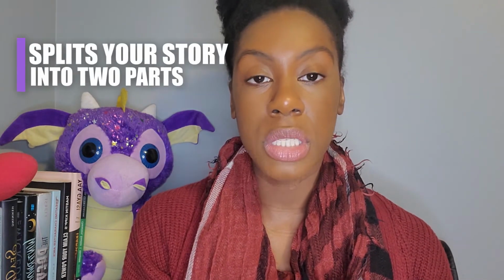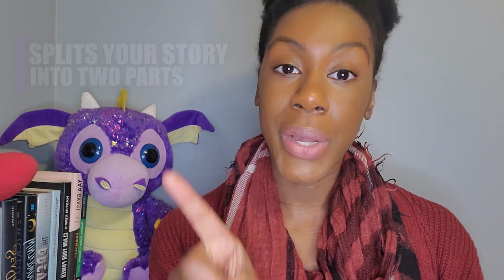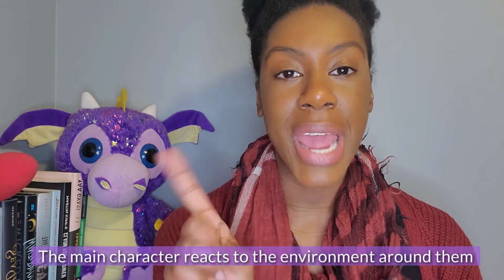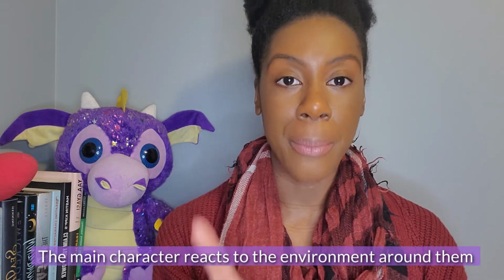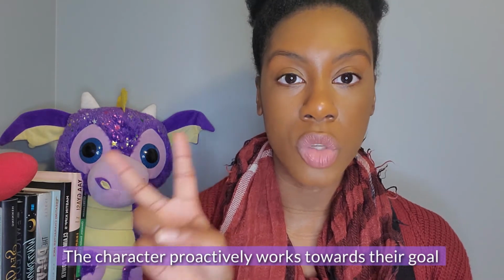The event in the midpoint is what splits your story into two parts. The first part is where the main character reacts to the environment around them. And then the second part is where the character proactively works towards their goal. Usually this turning point comes with a trigger. An event may occur that will cause the protagonist to set new goals for themselves.